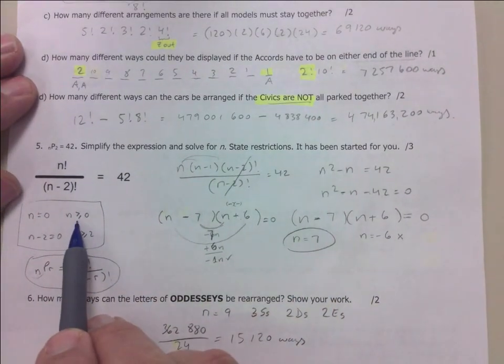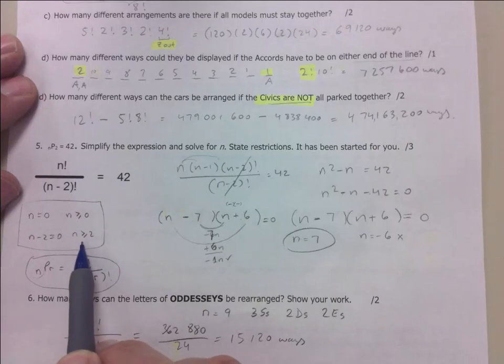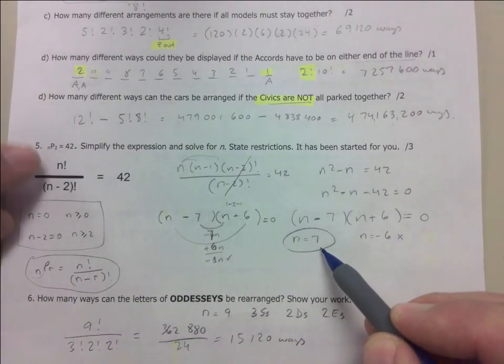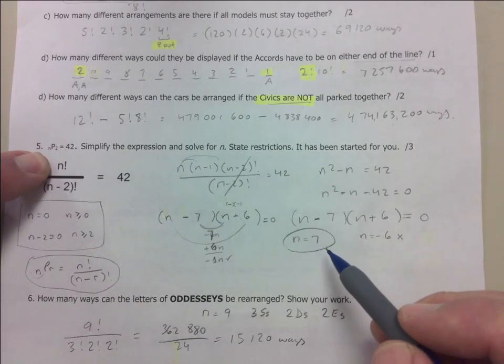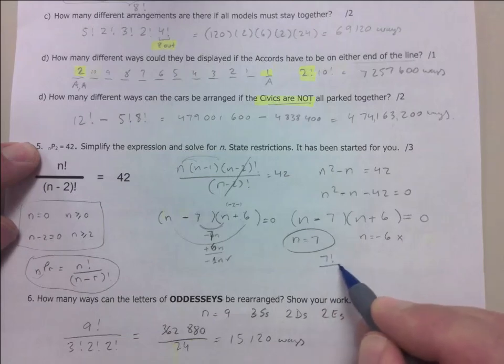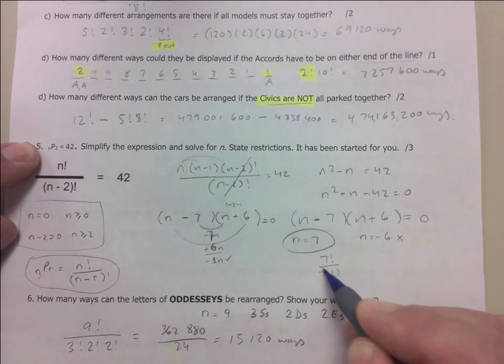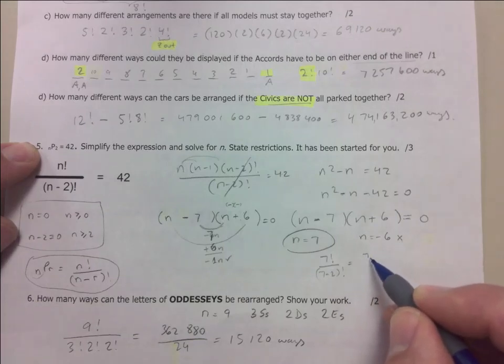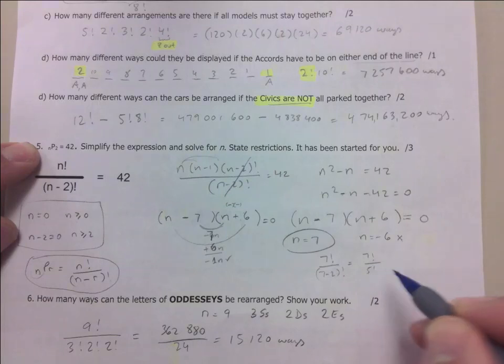Because n has to be greater than or equal to 0, or n has to be greater than or equal to 2. Otherwise, it doesn't work. So this is the answer. What you can do is check. Plug this into this. 7 factorial over 7 minus 2 factorial.